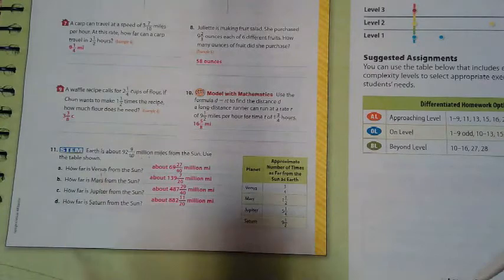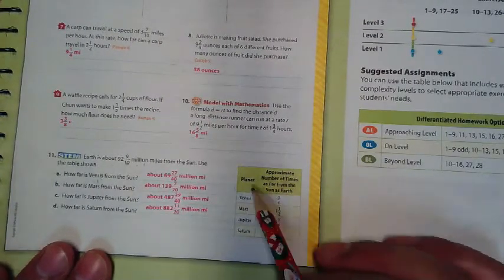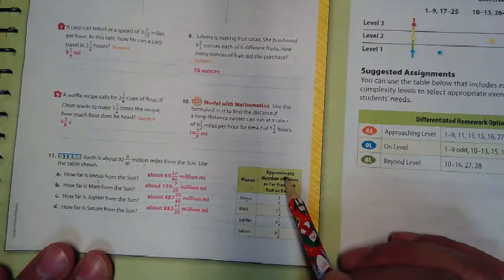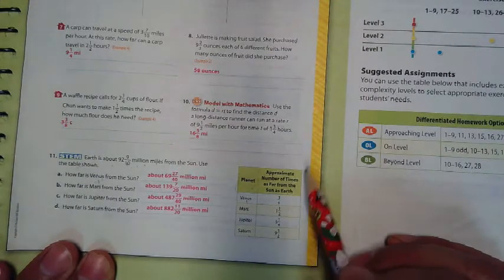All right. But we need to use this table apparently. So we have Venus, Mars, Jupiter, Saturn. All right. Approximate number of times as far from the sun as Earth. Oof, okay. This is one of those things you need to visualize it first. Okay?